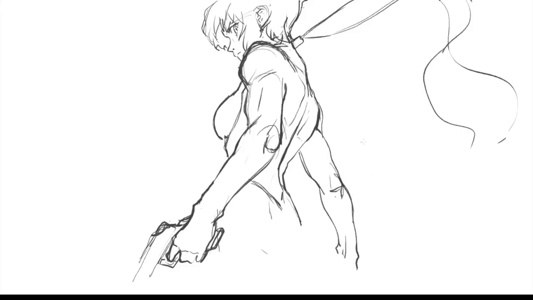There's an elbow, which means this side will be the down side of the arm.